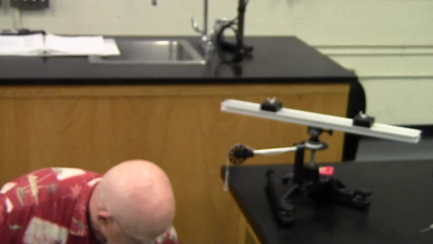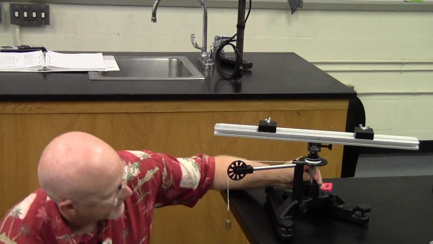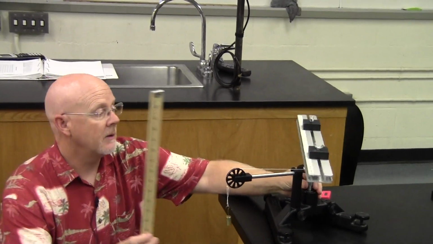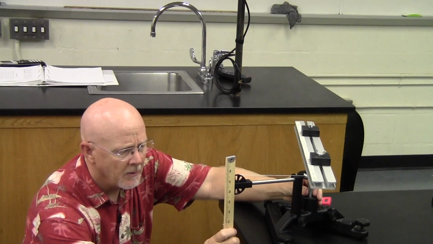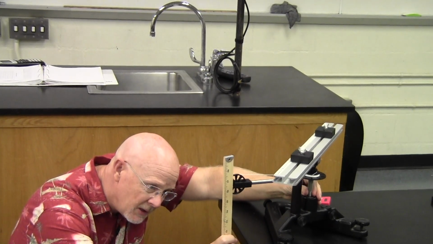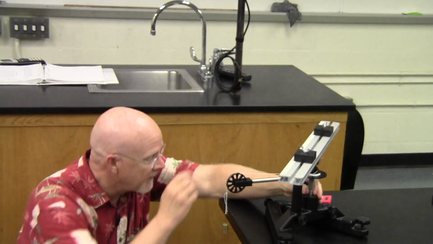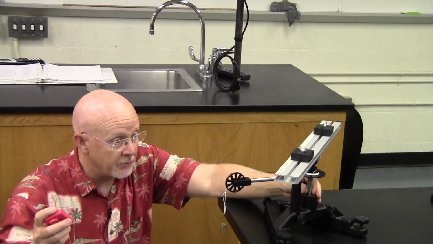And set the little weight again at a height of 80 centimeters. Okay, so there's 80 centimeters right there. Grab my stopwatch and 1, 2, 3, go.